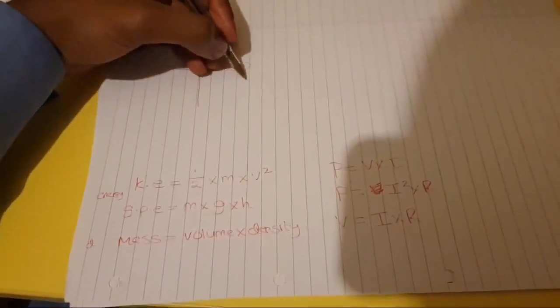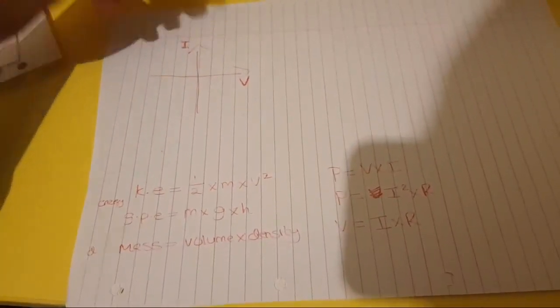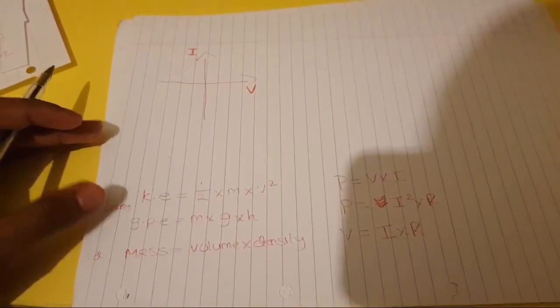Okay, so what we're gonna do is I'm just going to show you the IV graph super quick, and then if you guys can just let me know what you want in the comments. But I'm gonna move on to gas pressure just because that's quite hard.